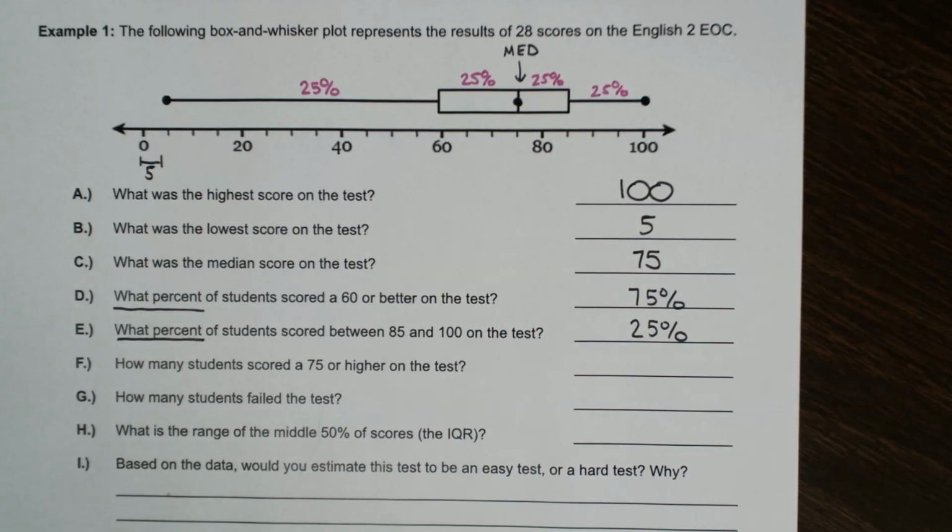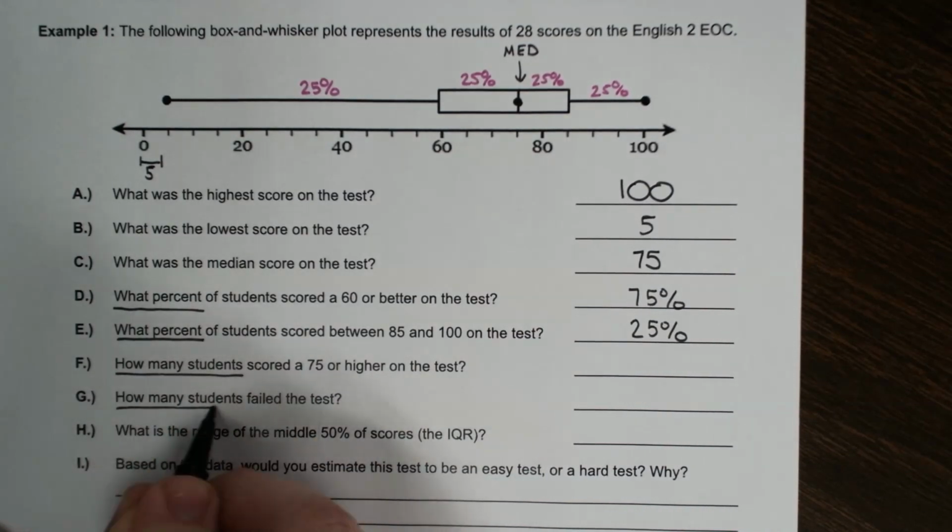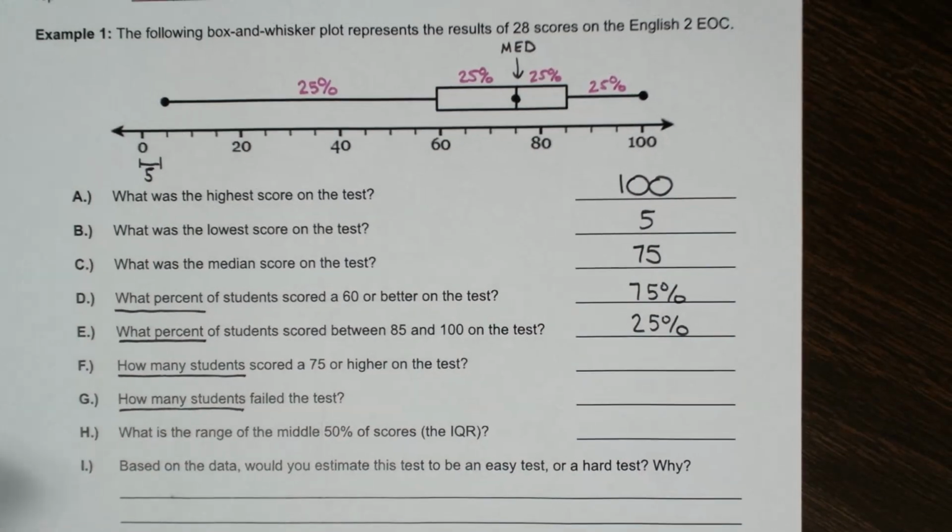Okay, questions F and G are both asking how many students. So it's not asking for a percent, but we do need to know what the percents are. F says how many students scored a 75 or higher on the test? How'd you get 14? It's 50%. Okay, perfect.